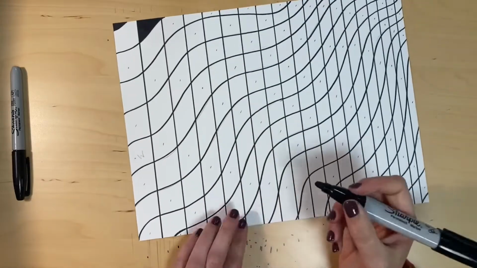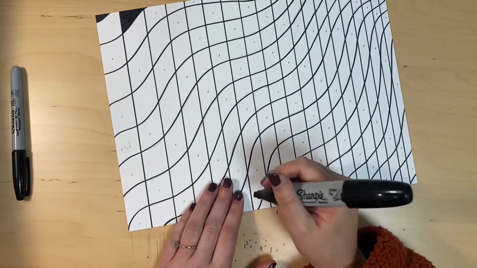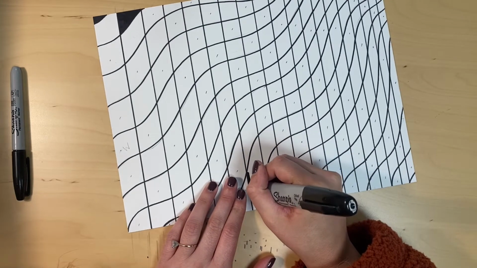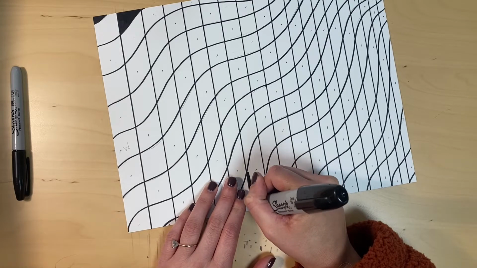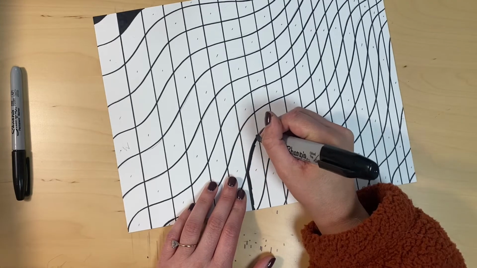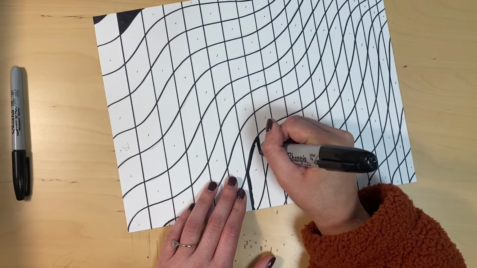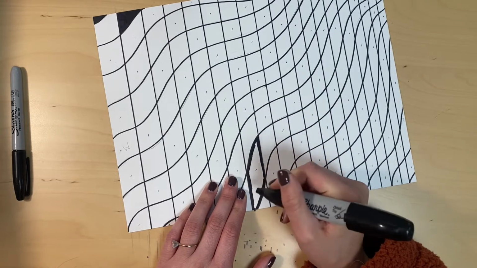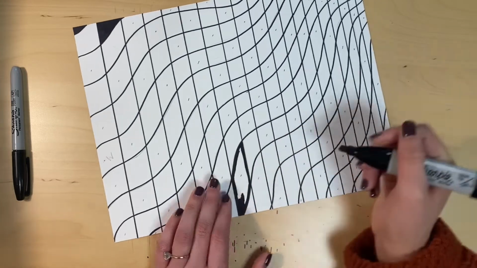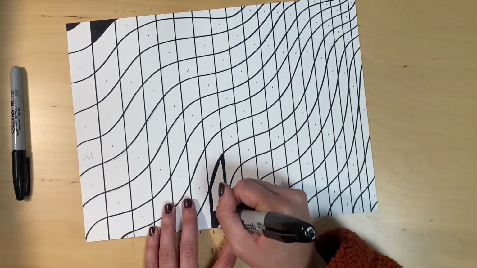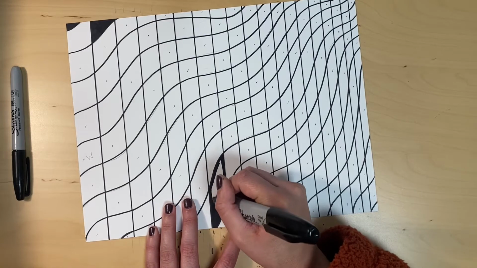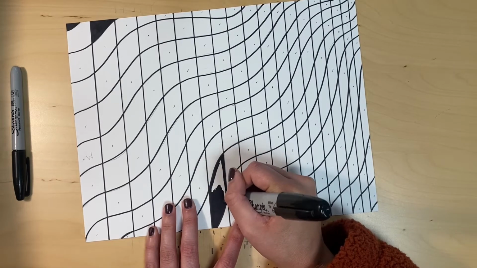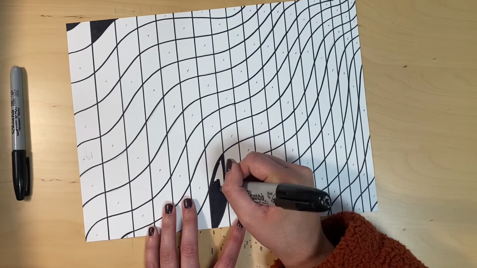If you have any large sections on yours, you can use the thicker Sharpie, but again, be very careful that you're not going across the black line and into a space that is supposed to be white. So I'm giving this an outline first, and that way I can fill it in more easily. I would not use the thick Sharpie for the little sections because it's easy to go over the line and it can look a little bit messy then. So only for big areas that you need to fill in.